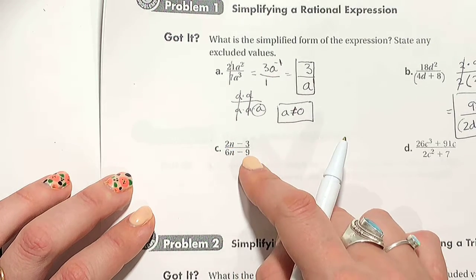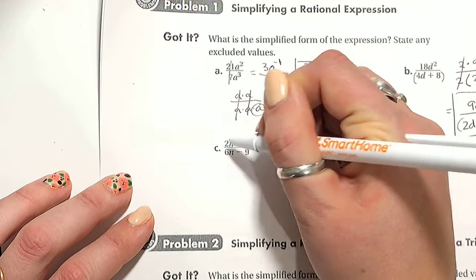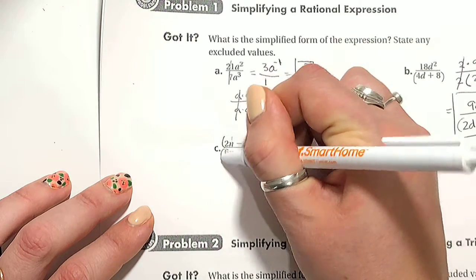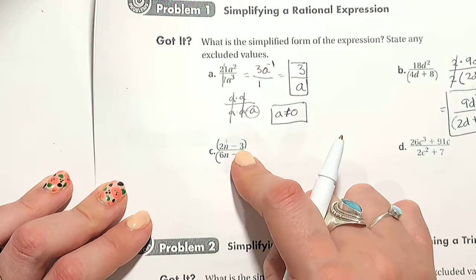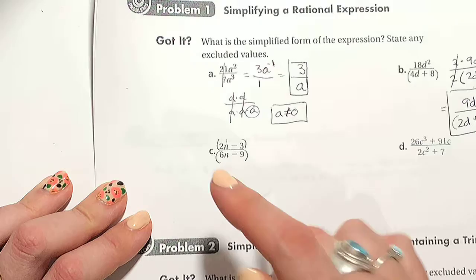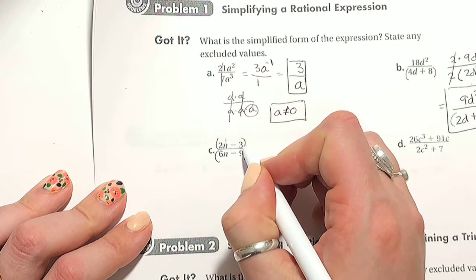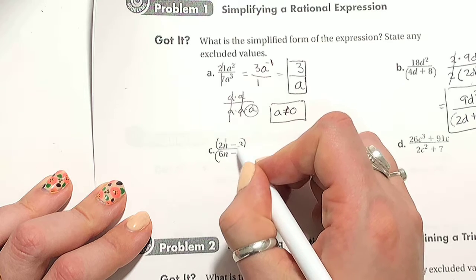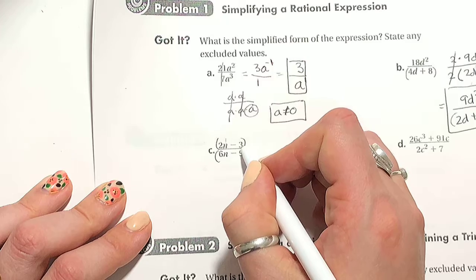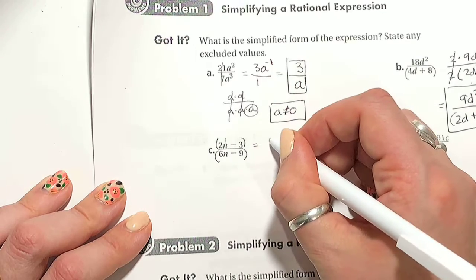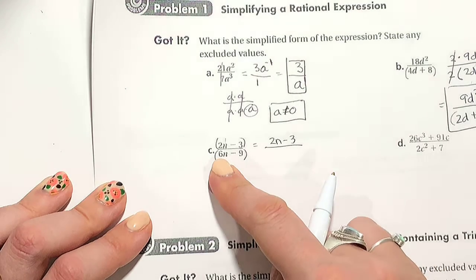Okay, looking at this next one, we have another binomial over a binomial, so 2n minus 3 over 6n minus 9. Again, we cannot just cancel those n's from the top to the bottom. Think of them as a group. So that 2n minus 3 is a group. I can't cancel it unless I can cancel the entire thing. So I like to always try and find a greatest common factor first, but for 2n and 3, there's not a common factor. 2 and 3 are both prime. So we're just kind of stuck. We can't take anything out. So 2n minus 3 will just stay the same.